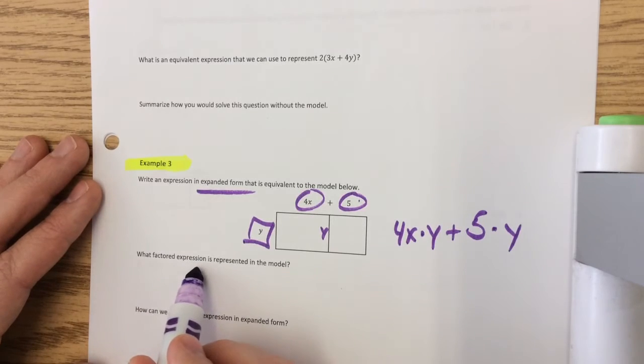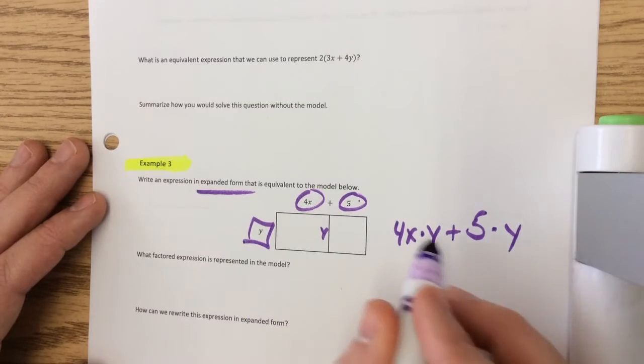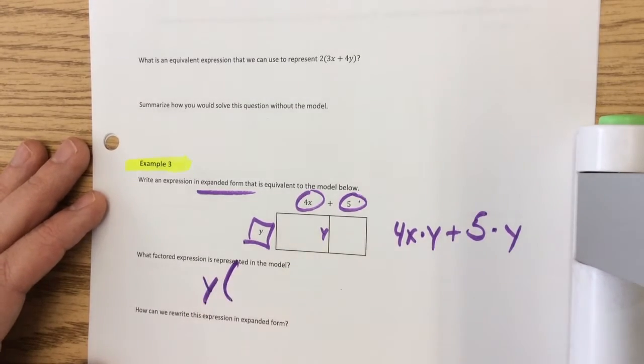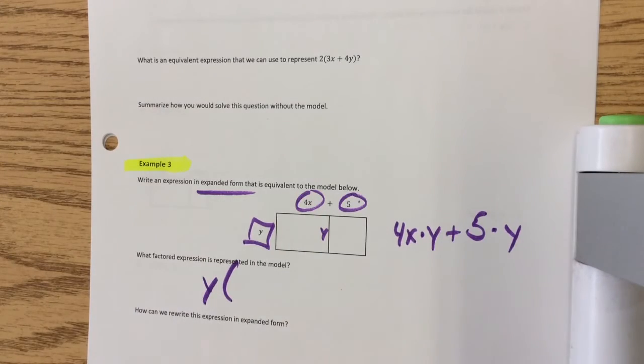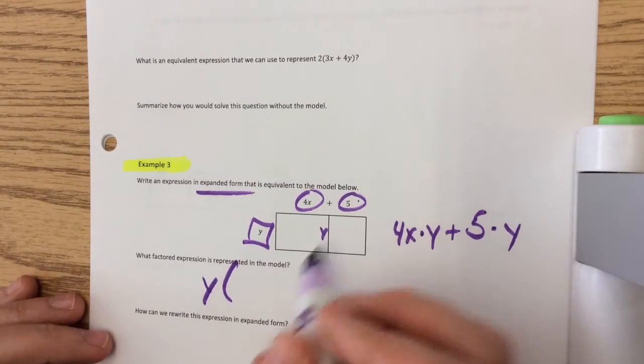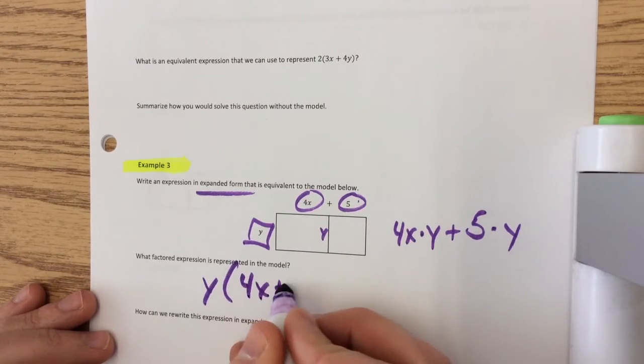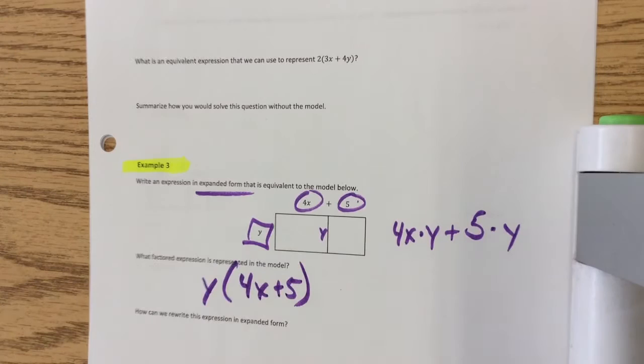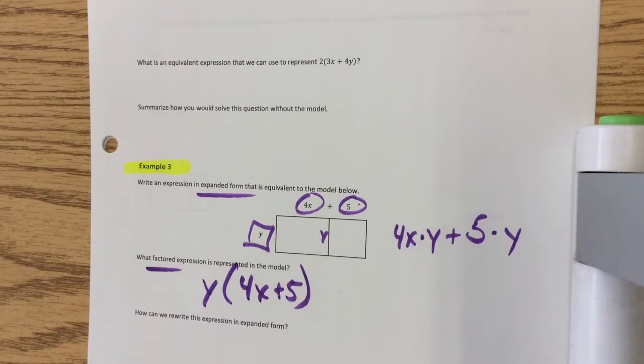So what factored expression is represented in the model here? Well, they share that y, so y would be outside the parentheses, and then what's left is that length right there. Very similar to finding area, a length times a width, and we would also have a 4x plus 5. So that's our factored form right there. Can we rewrite this expression in expanded form?